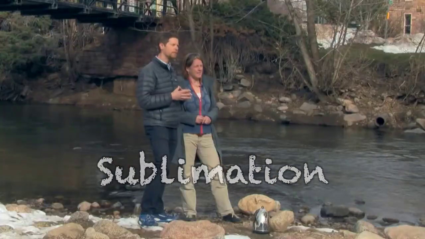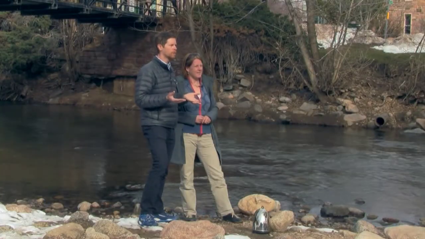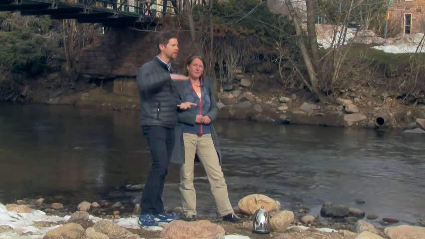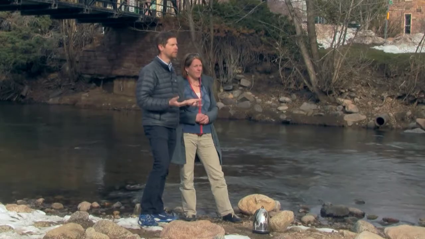Another process that's not actually described in this video, but that's critically important here in the West, is the process by which the sun's energy converts solid water directly into water vapor. We call that process sublimation. And sublimation is critically important in the late winter and the spring here in the West, when the snowpack converts directly into water vapor without necessarily turning into runoff available for stream flow.